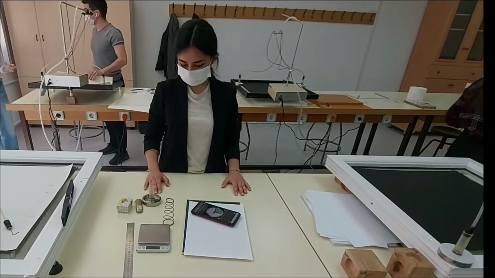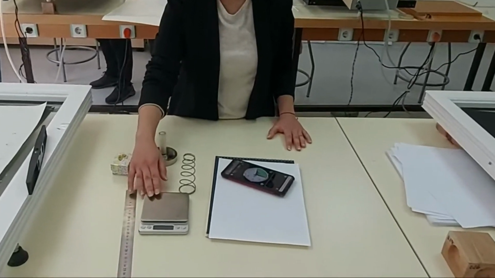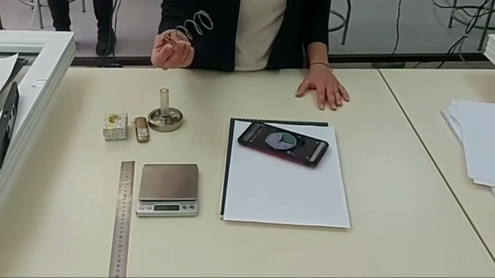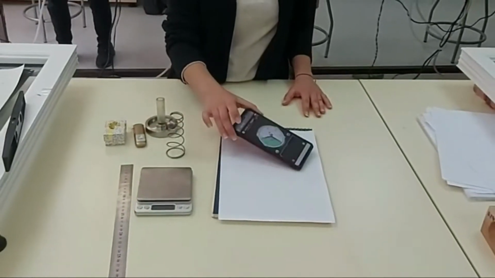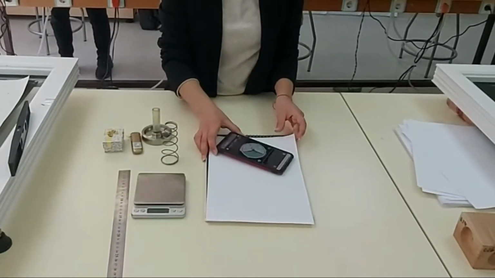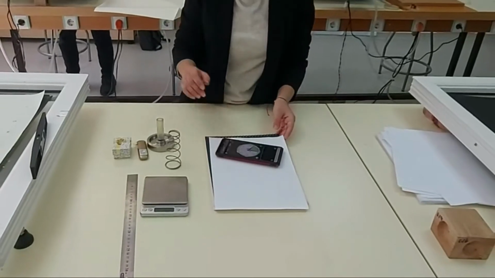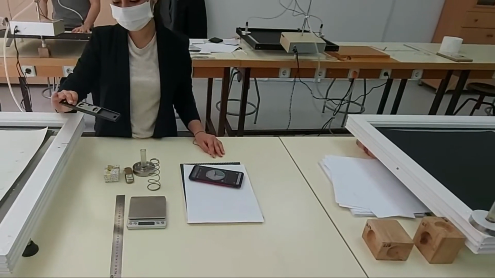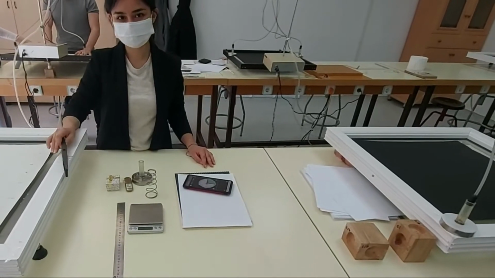I need a scale, a scientific ruler, different objects, a spring, a goniometer, and an inclined plane. And to ensure that the platform is not inclined, I need a water gauge.